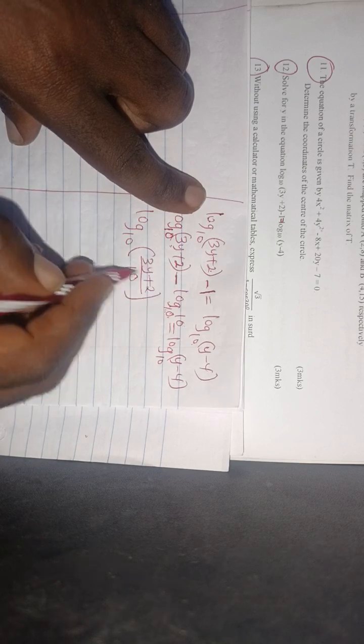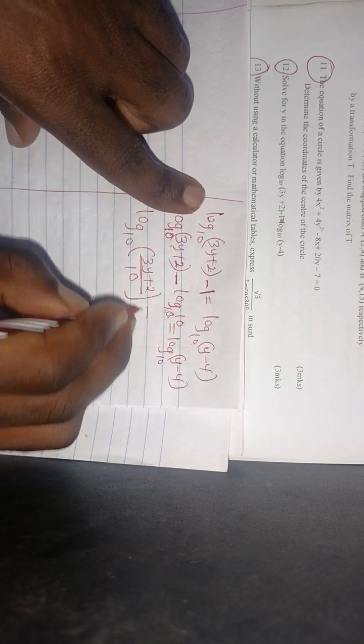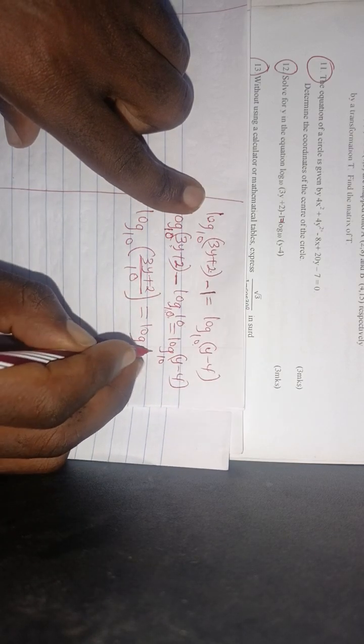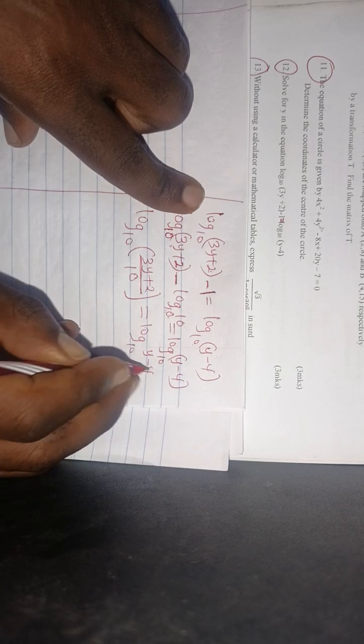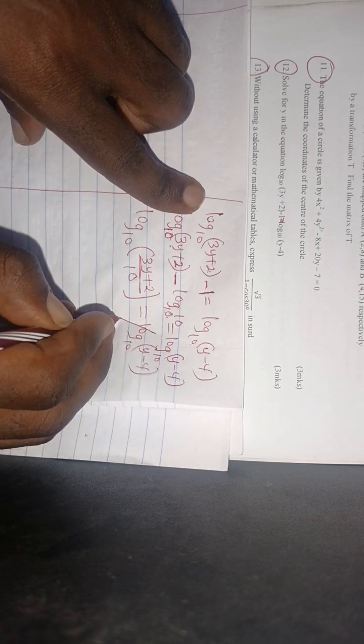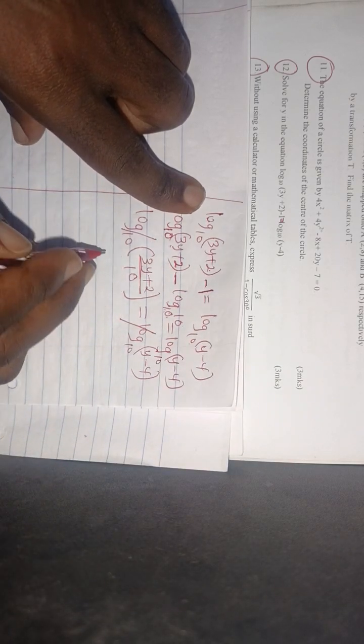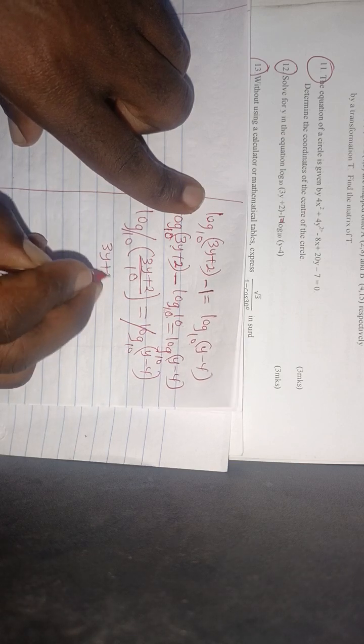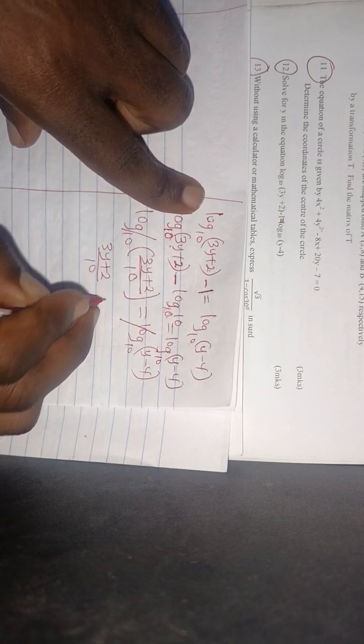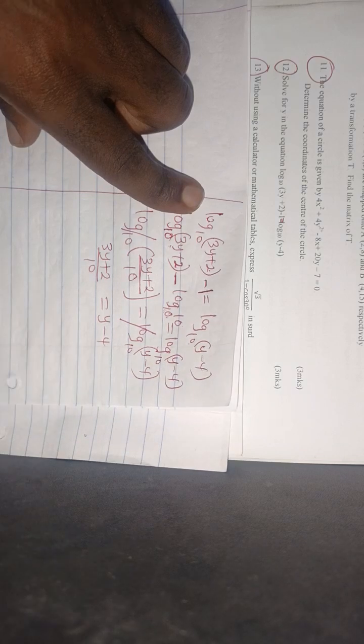So negative changes to division. Then that must be equal to the log of y minus 4 to base 10. So log and log will disappear, and I'm remaining with 3y plus 2 over 10 is equal to y minus 4.